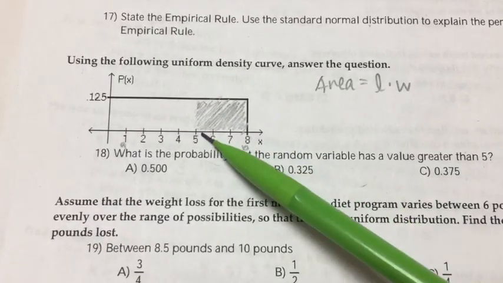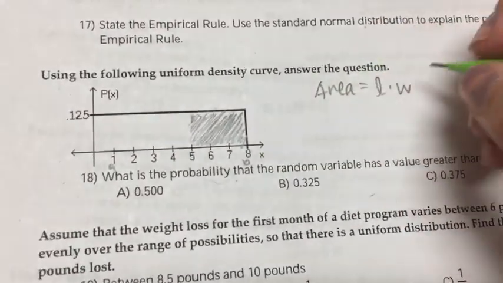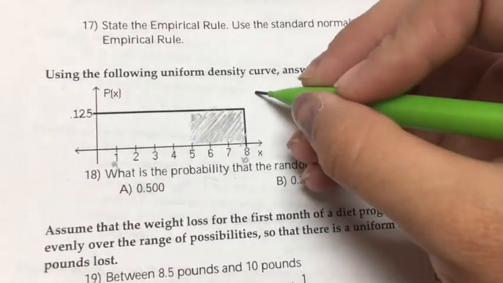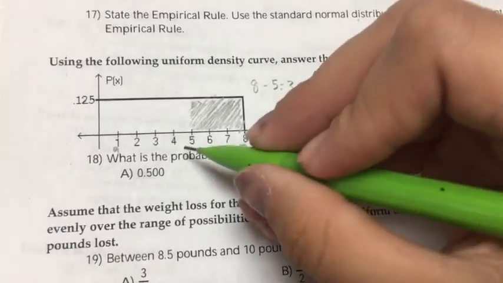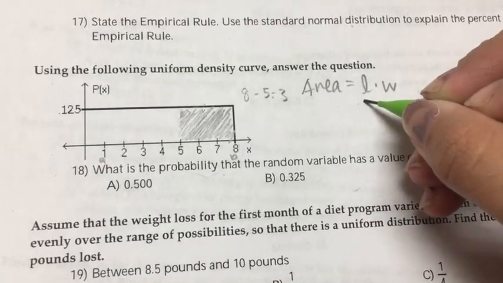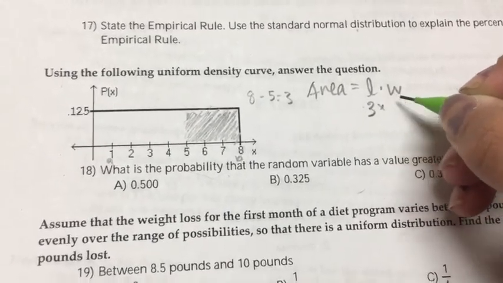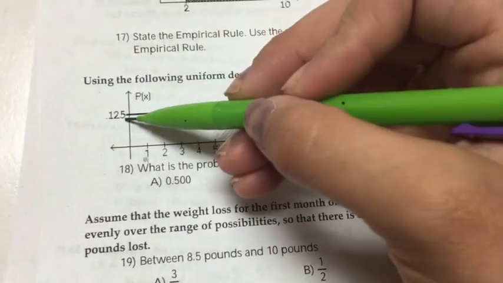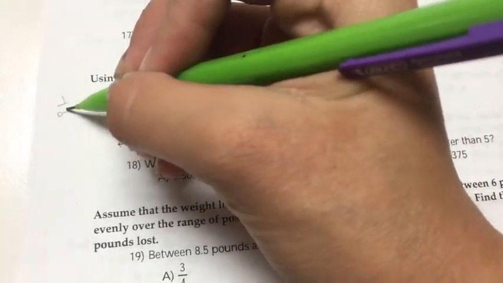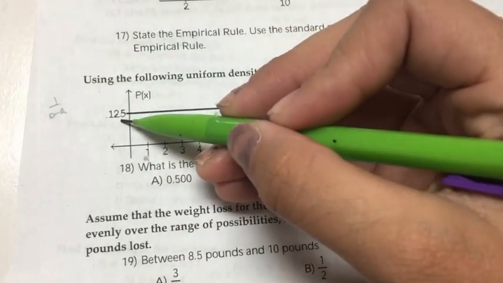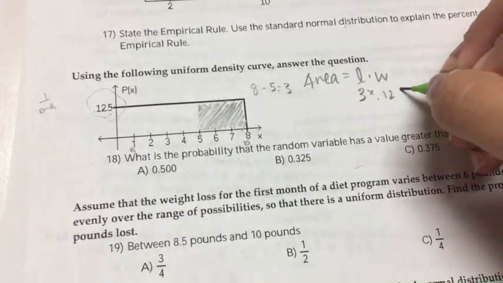So to find the length in between there, you take your 8 minus 5, and that is 3. So that tells you that there are 3 numbers right there. So your length is 3, and now you have to multiply it with your width. And your width is always going to be what is over here. If they didn't give it to you, then it's going to be 1 over b minus a. But since they did, you're just going to multiply by 0.125.